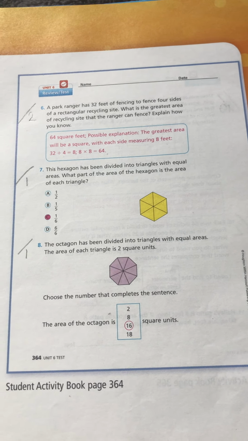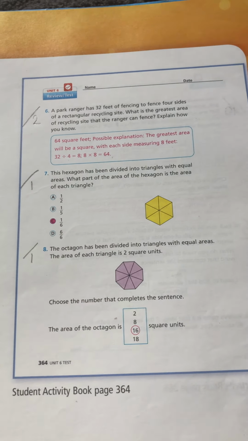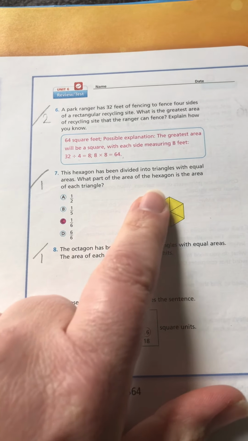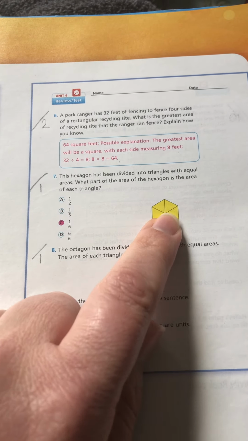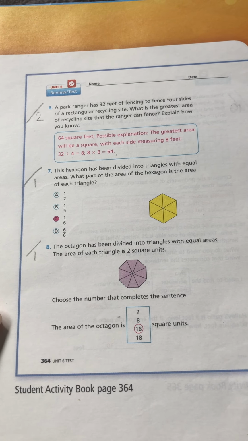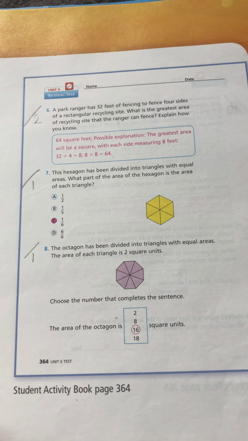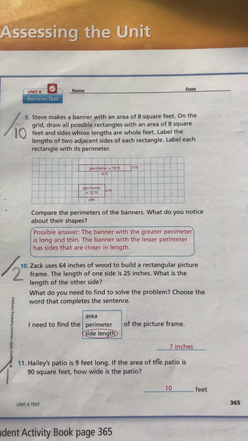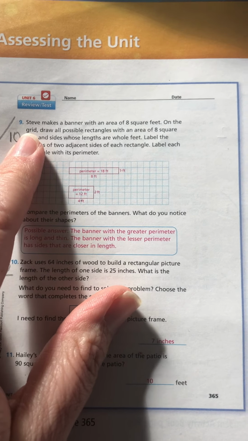And then for number 7, if this hexagon's been divided into triangles with equal areas, what part of the area is the area of each triangle? It would be 1/6 of the entire shape. Okay, and then number 8, same thing. And the area of the octagon is 16 square units. Okay, then if we continue on, this one here, number 9, this is tricky.